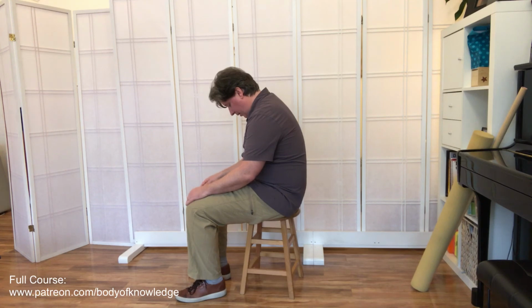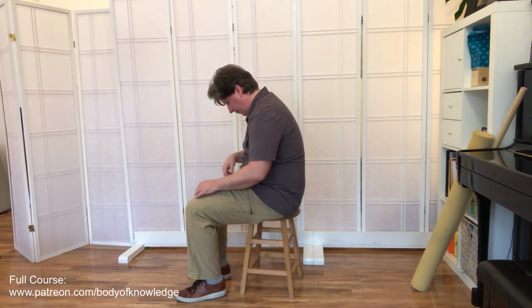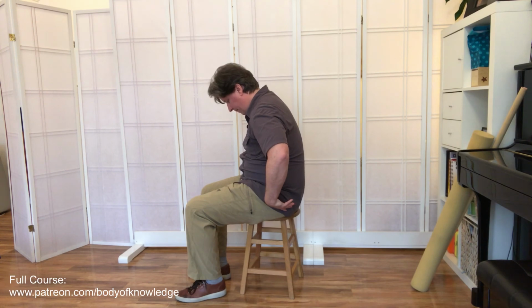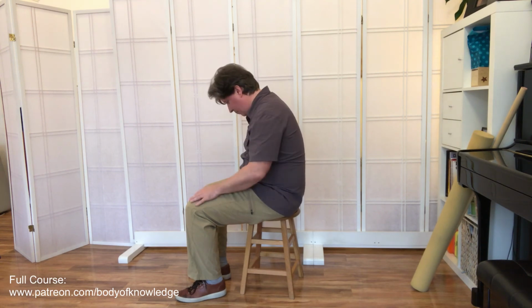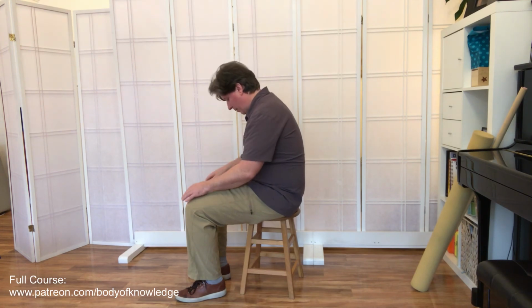For the last part of the lesson, you can hang out here in this rounded position, and then slowly begin to lift your head. But make sure that each degree that your head lifts, you have this sense that it's not being done by the muscles in your neck or your upper back so much, but that somehow you're sourcing the movement.